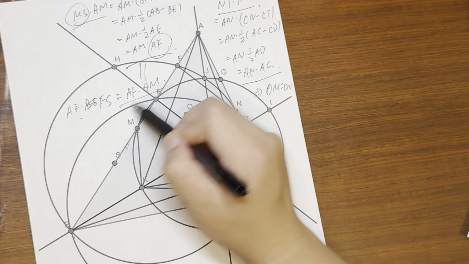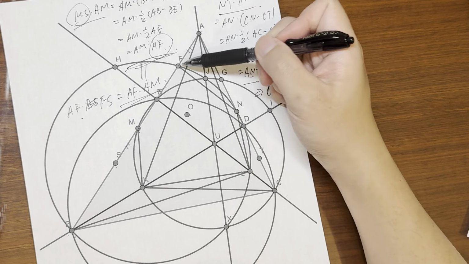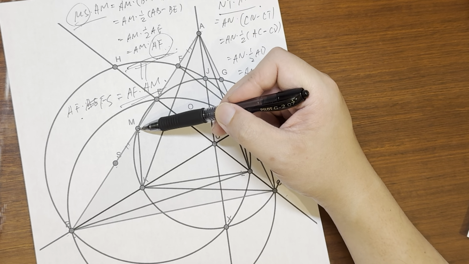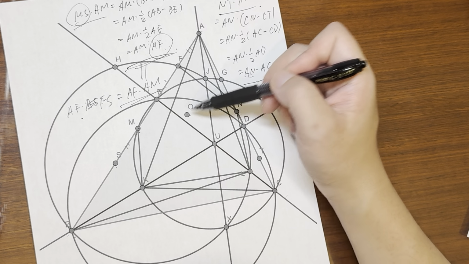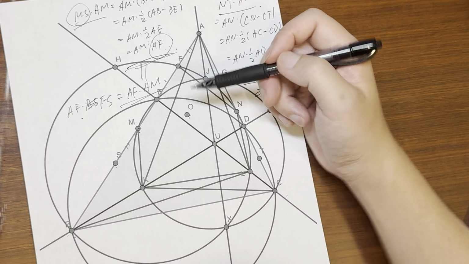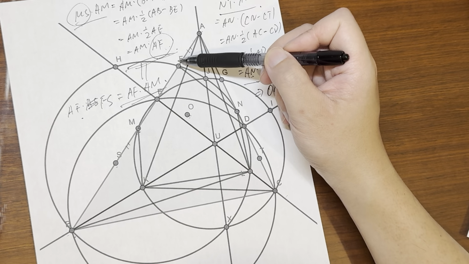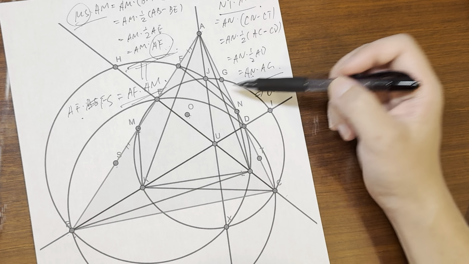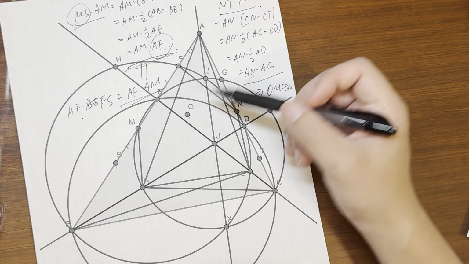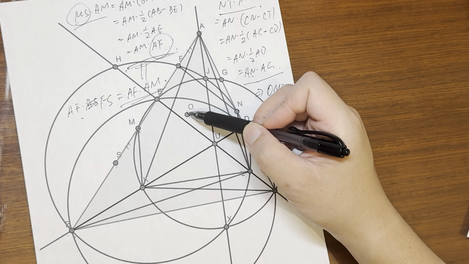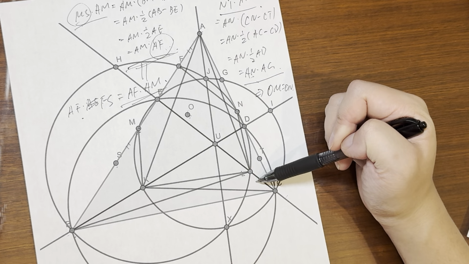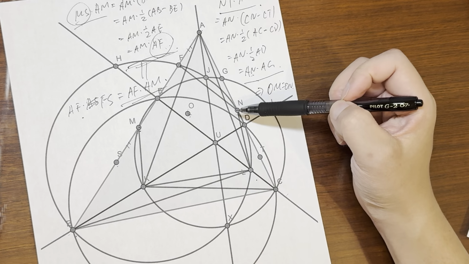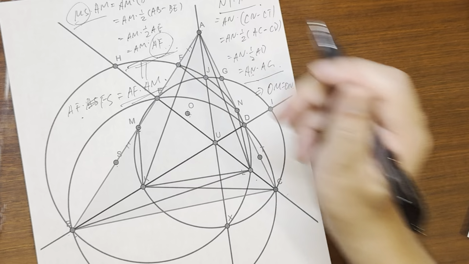So you can see these two are equal, which means the power of F to circle O equals the power of point M to circle O, which means OM equals OF. So now we know that OM equals OF and equals ON. Similarly, we can prove that it equals OG, which means O is the center of the circle AKL, and it's also the center of the circle FMNG.